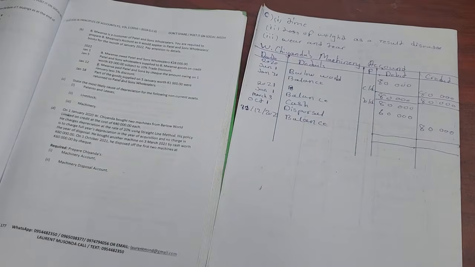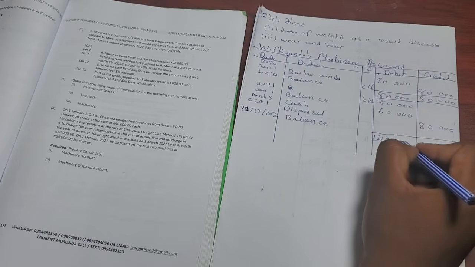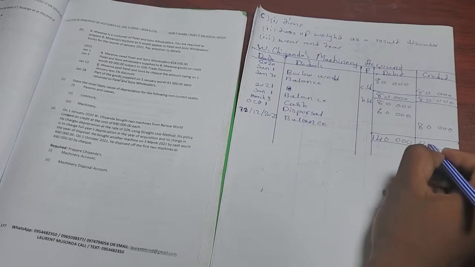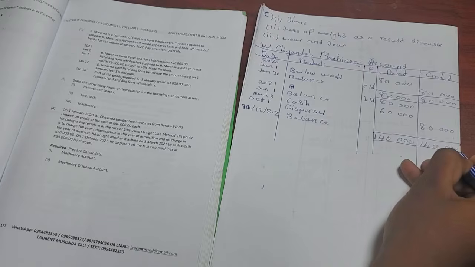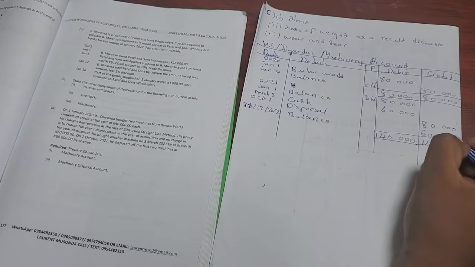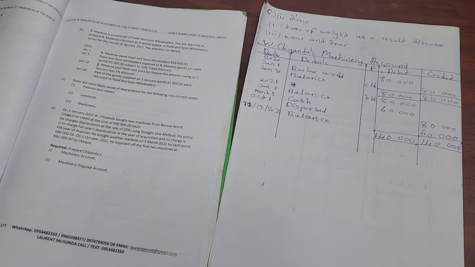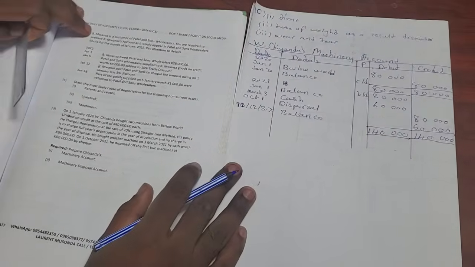And then you add the biggest amount, of course. It's going to be 140,000. Then you subtract 80,000 from 140,000, which is going to give you 60,000. And just like that, that's how you prepare the machinery account. You're done.